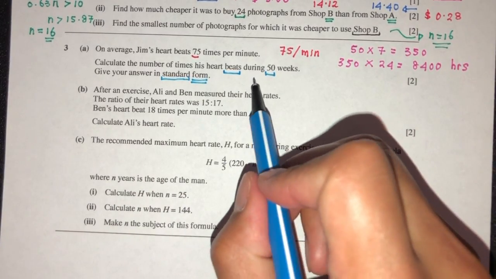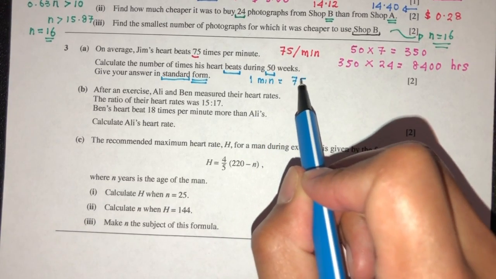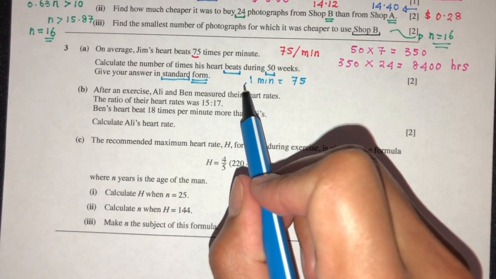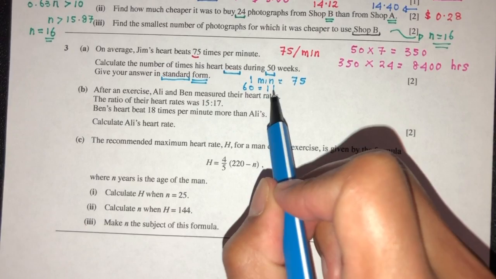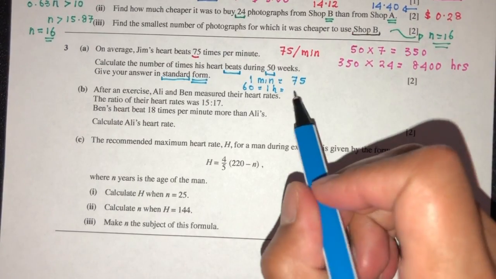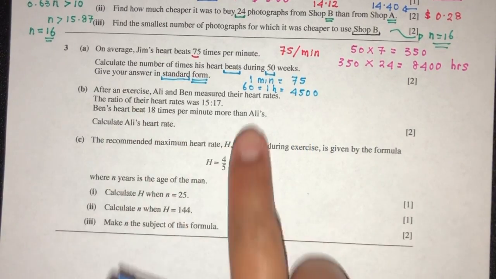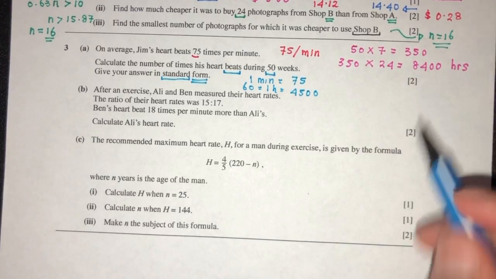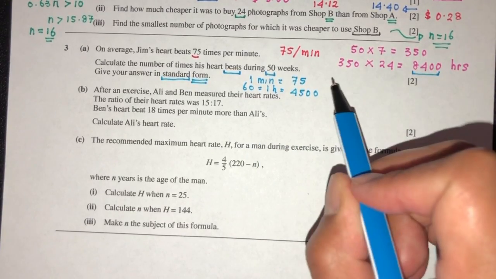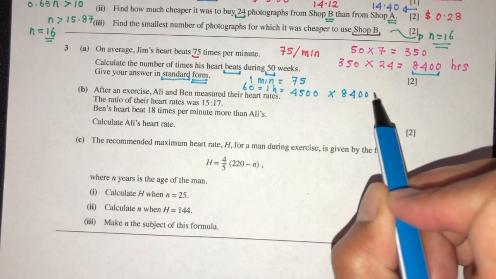So we know that in 1 minute, it will beat 75 times. How many times will it beat in 60 minutes, which is 1 hour? That will be 75 times 60, which is 4,500. But now we are trying to find how many times it will beat in this many hours. So 1 hour is this much, so for this many hours we have to take this times 8,400.